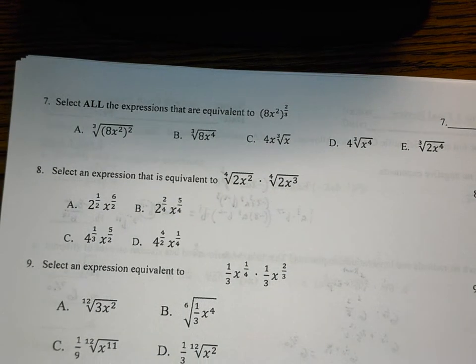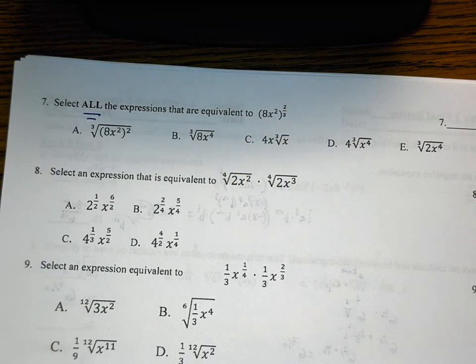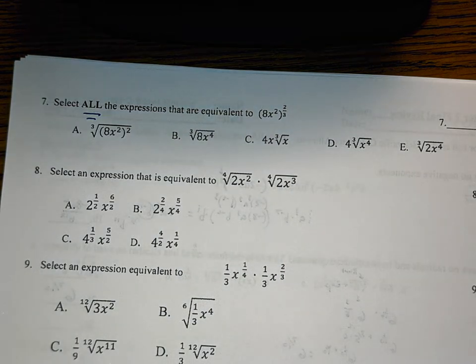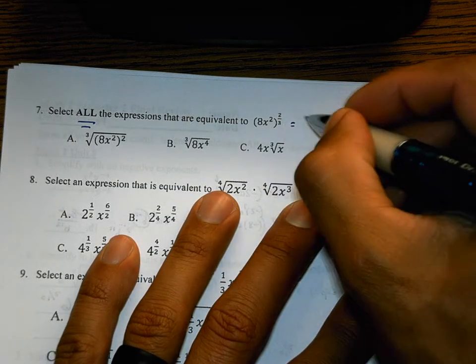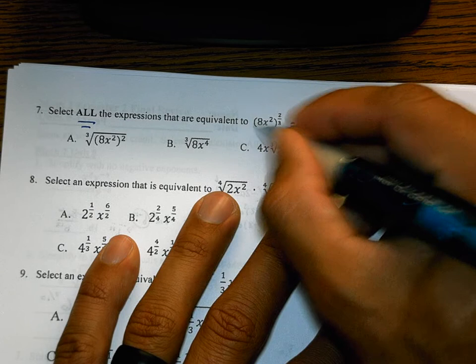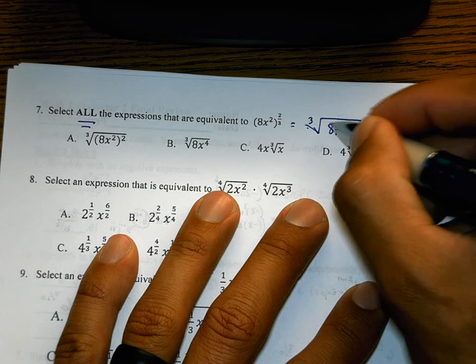I think some of the hardest questions on your final come whenever they use this keyword, all. Select all the expressions that are equivalent to this. That means that there's going to be more than one, most likely. Sometimes 2 answers, sometimes 3, so maybe even 4. We have to check every single possible choice that they have there to see if it's equivalent or if it's not. So the first thing I do is I go, well, what would this look like? For me, this is the third root, and this, since it's to the whole group of the third root of 8x squared, squared.